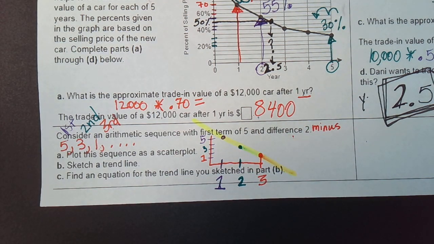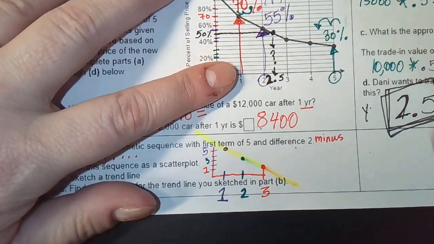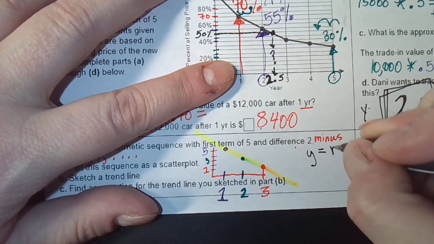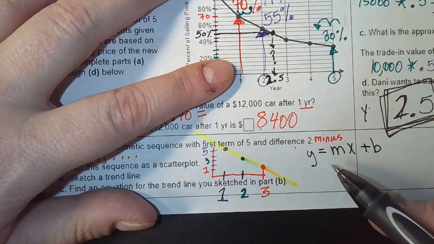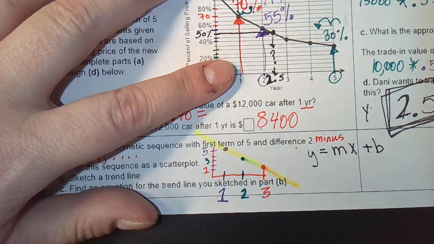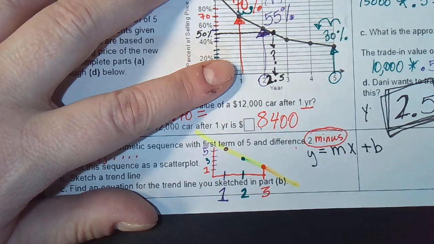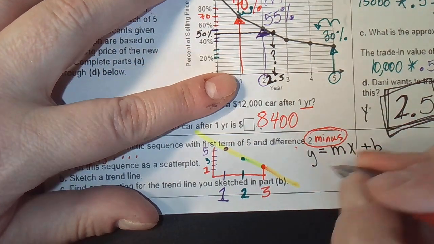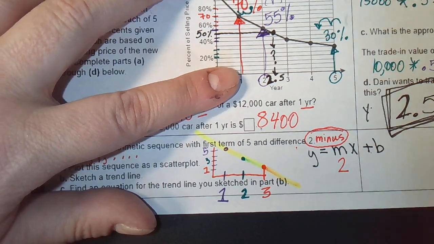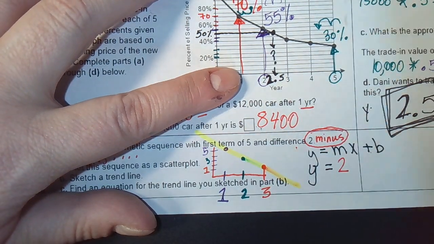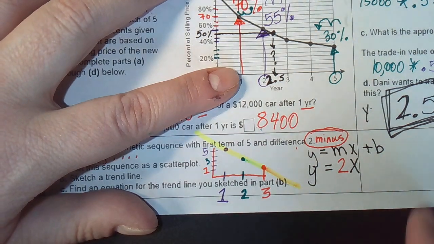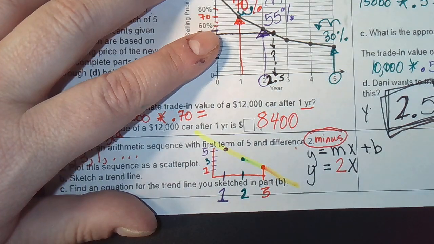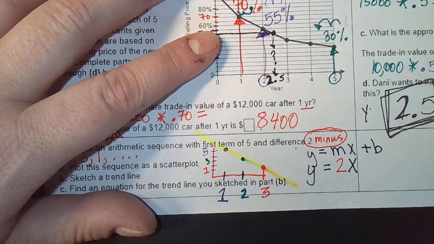Part C says something about an equation. Okay, well this kind of seems terrifying, but it's okay. It's going to be y equals mx plus b. And m is whatever you minused. 2. Okay. You keep the letter y there. Y equals. You keep the letter x there. And then b is whatever you think the b would be when I continued my line.